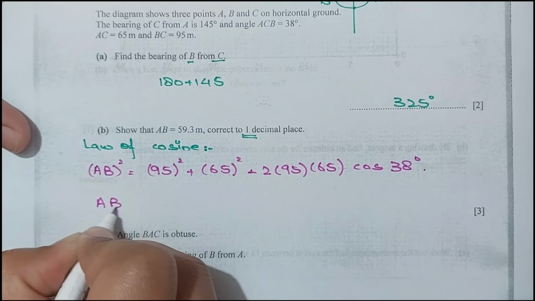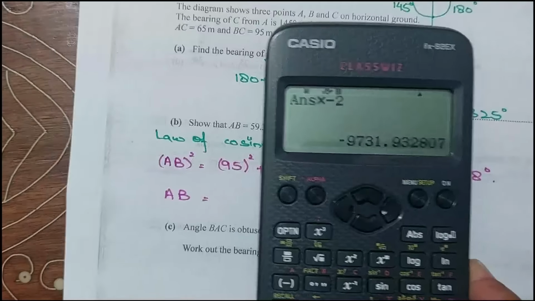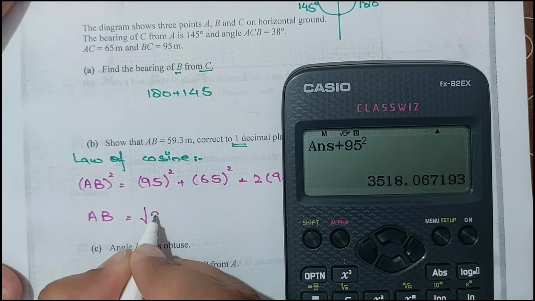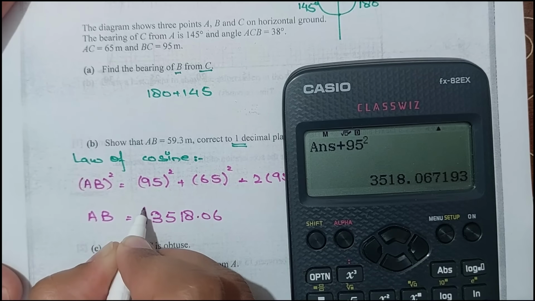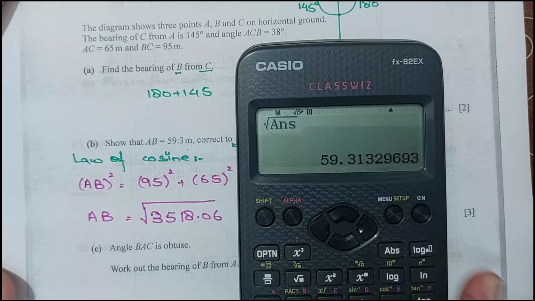Let me solve for AB. Cos, in degrees, 38 times 65 times 95 times -2. Further simplification, add 65 square and add 95 square. The square root of 3518.06. The square root of the answer is 59.3 up to one decimal place. This is exactly the same.